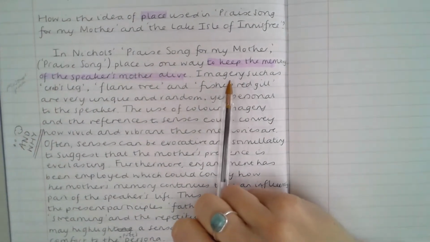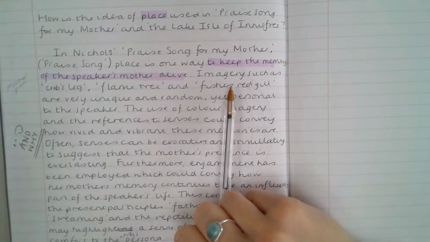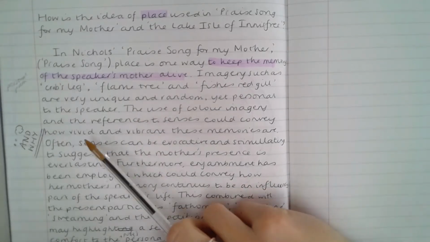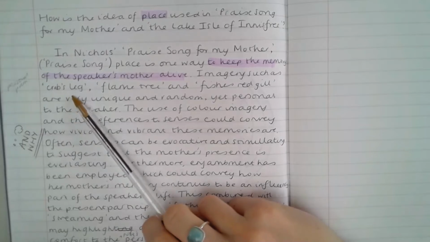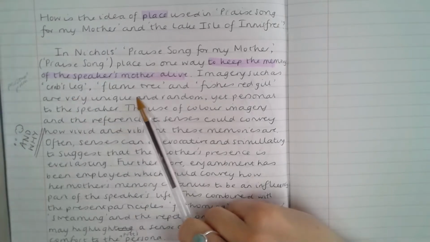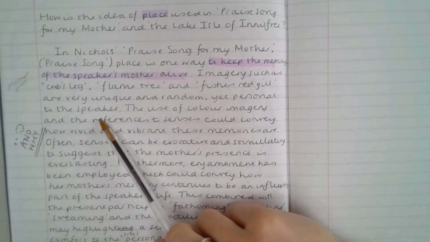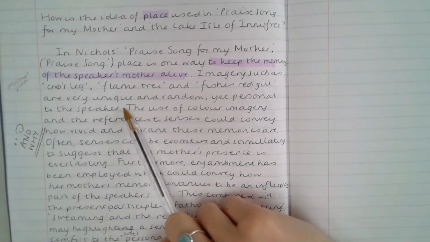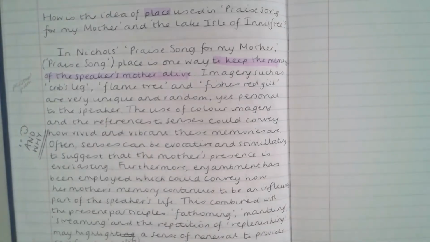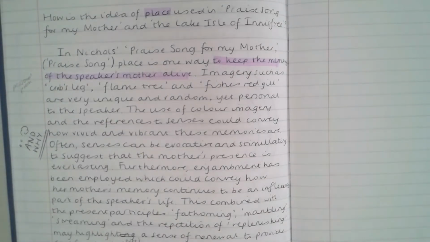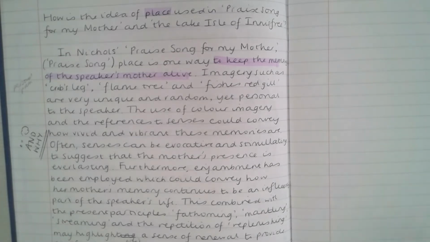So the first thing I've picked out is the types of imagery in the poem, which is quite unusual. She refers to her mum through images such as "crab's leg", "a flame tree", "fish's red gill". Now, I've said here that they are very unique and random, yet personal to the speaker. So it shows the closeness of their relationship, because these are images and codes that the average reader is not really going to understand. So once again, it makes that rapport between the two of them even more important.